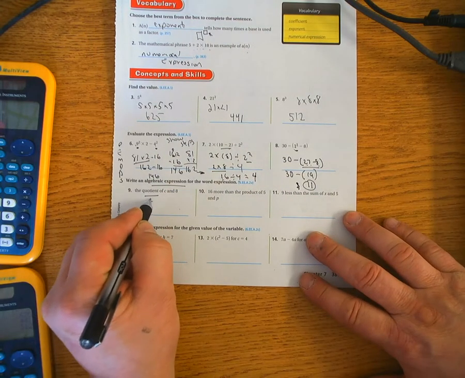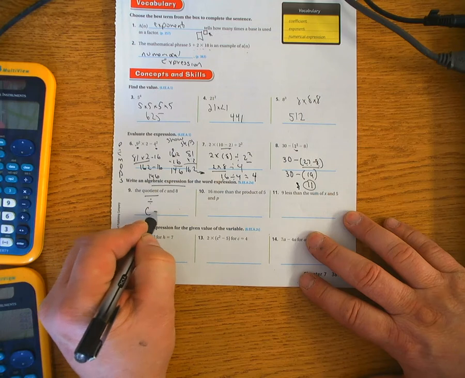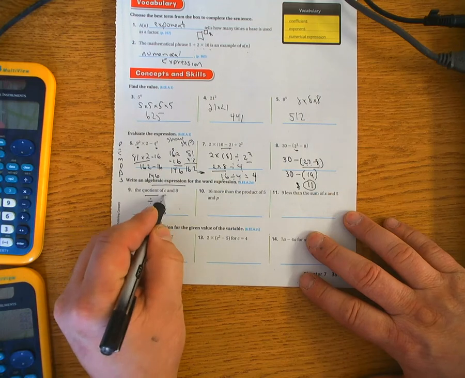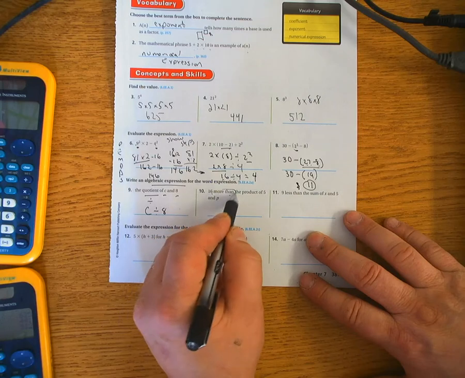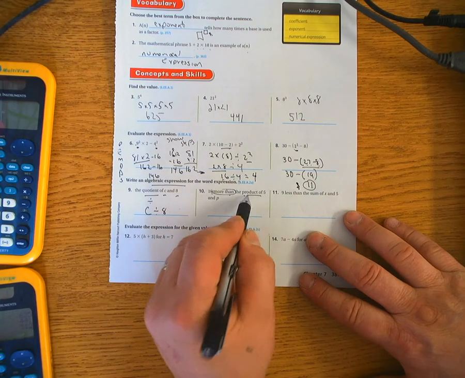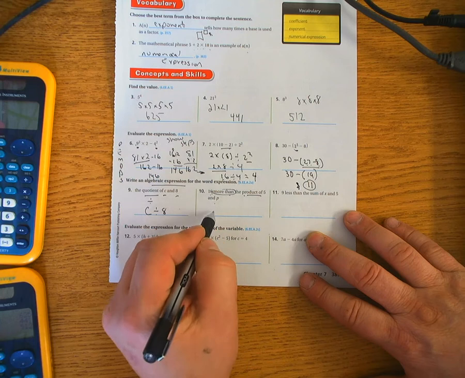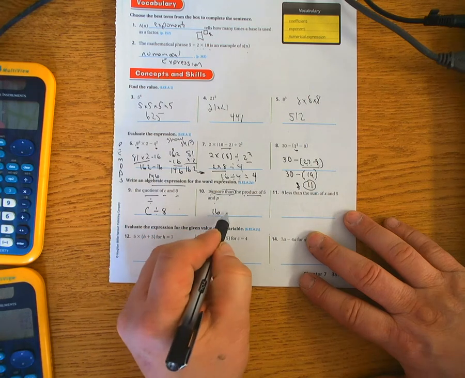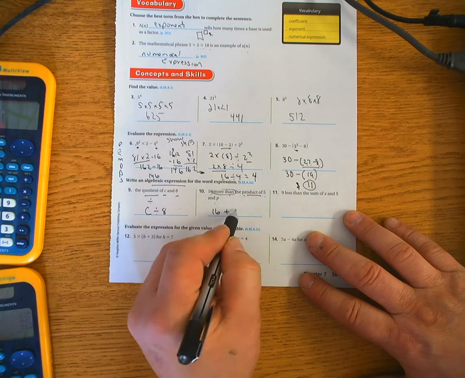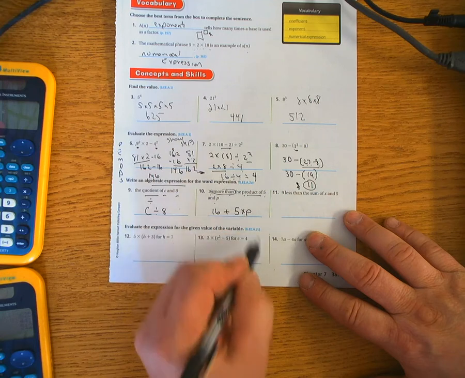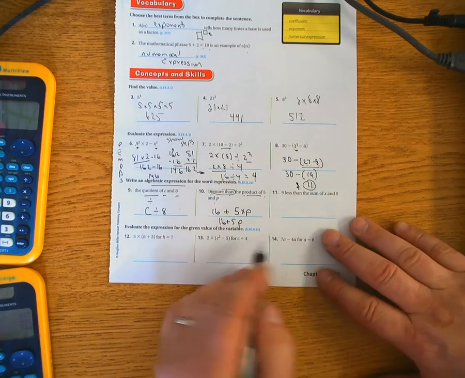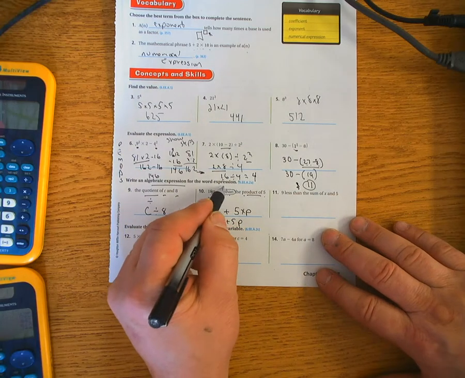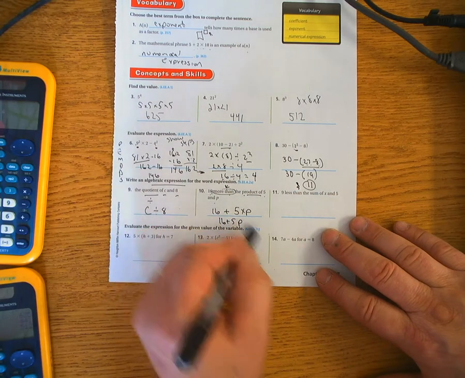Write an algebraic expression. So quotient, remember that's division. So it's C divided by 8. 16 more than, remember this phrase, the product of 5 and P. So 16 more than, and the product is multiplication. You can do 5 times P or 16 plus 5P. But remember, more than is like your word and.